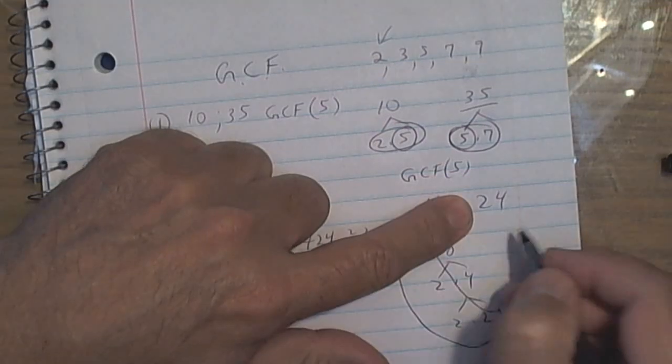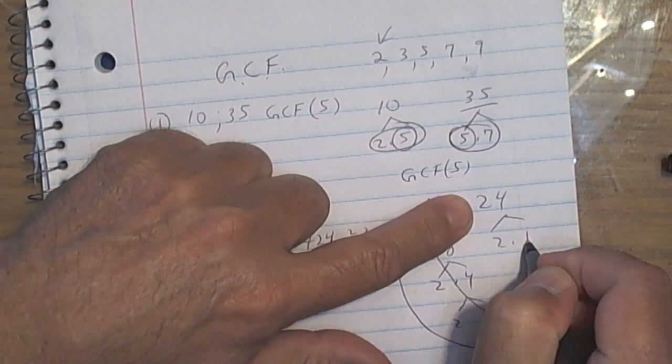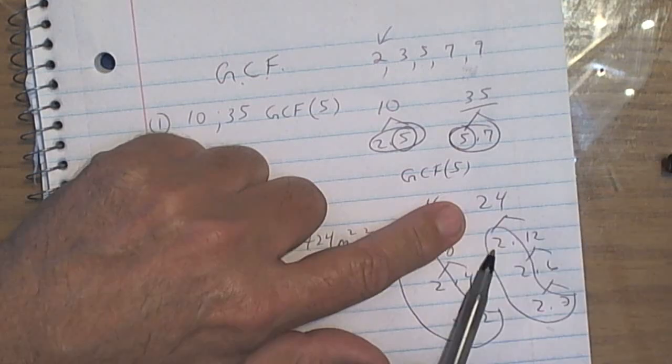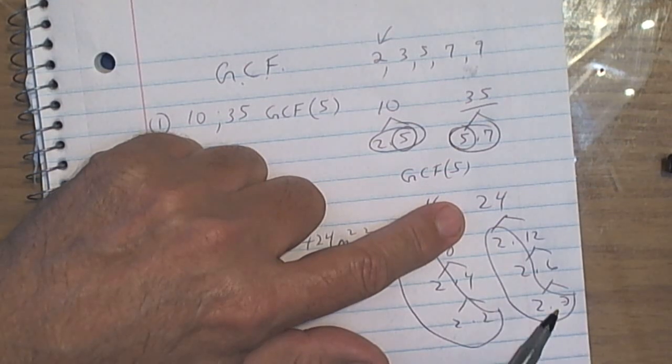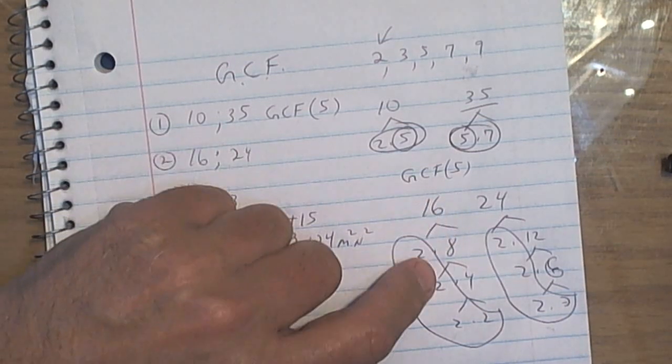Now look at these numbers. If these numbers are not prime, like if you circle that 6, that 6 is a composite number, okay? The only thing that matters is that you understand what I just said.